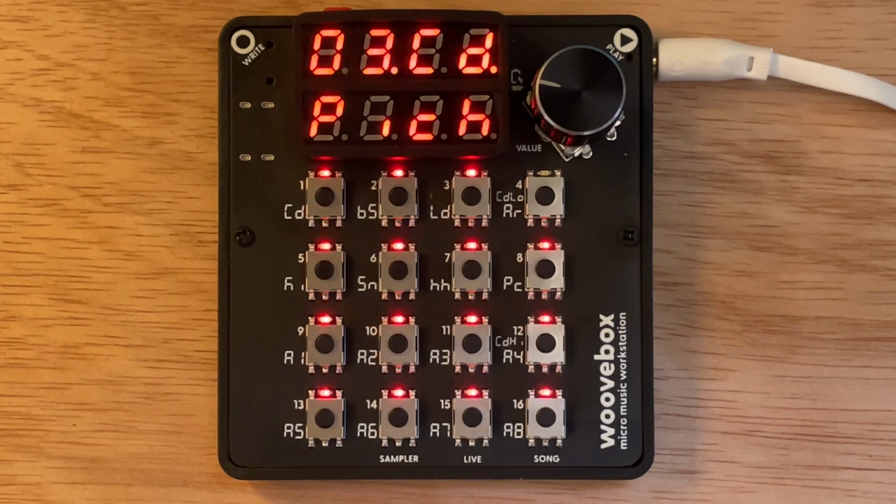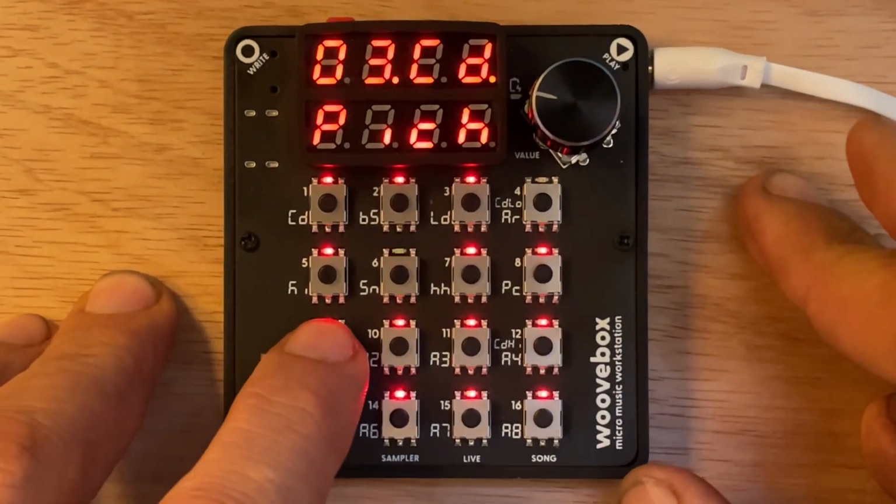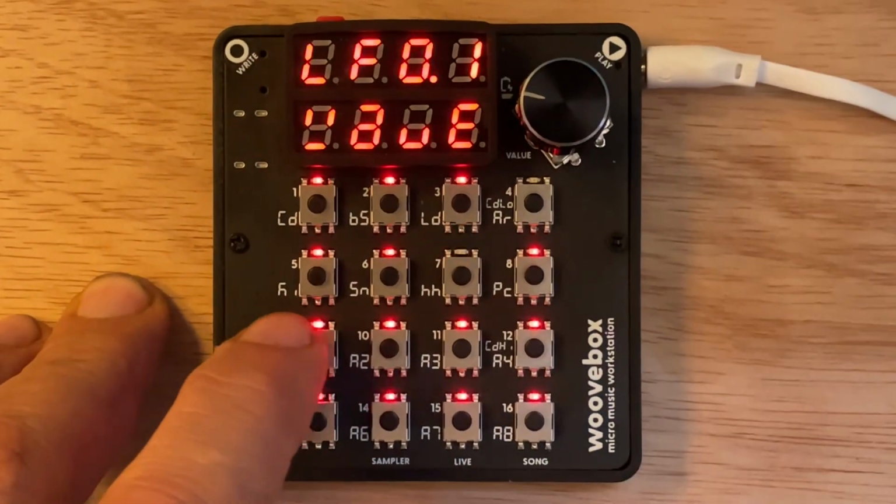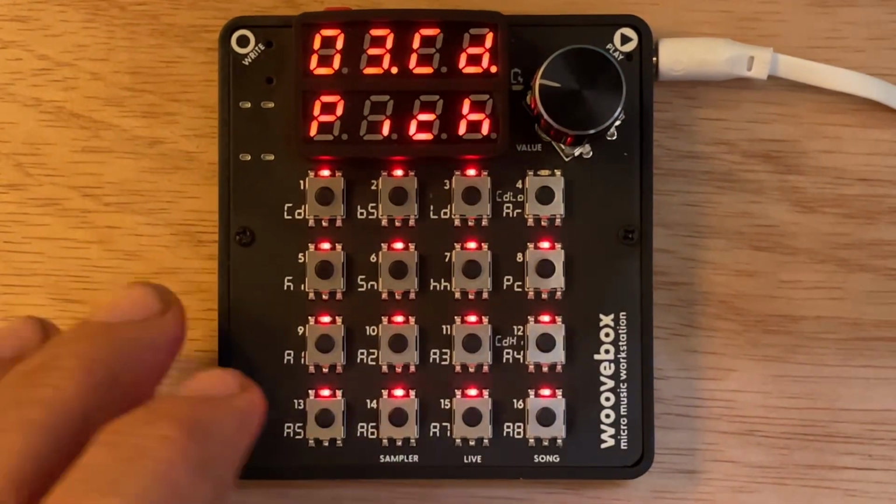And this actually is better than the filter cutoff in showing exactly what the different LFO waveforms are. So this one is a triangle wave. You can hear it just going straight up, straight down.